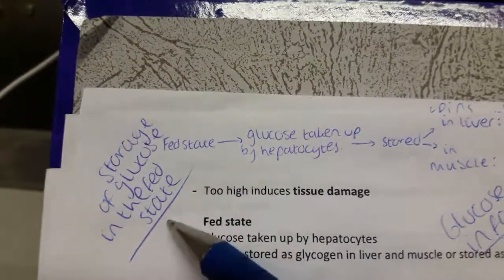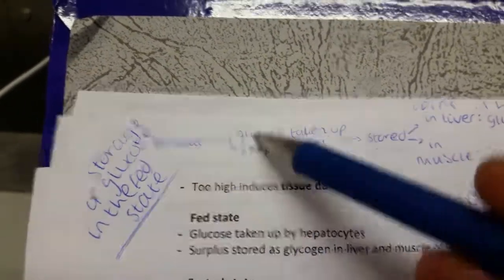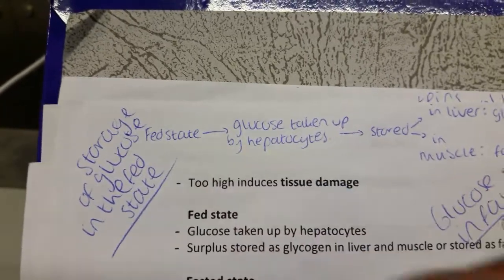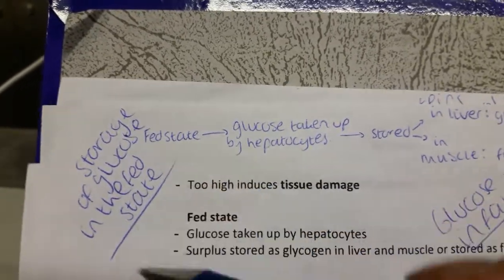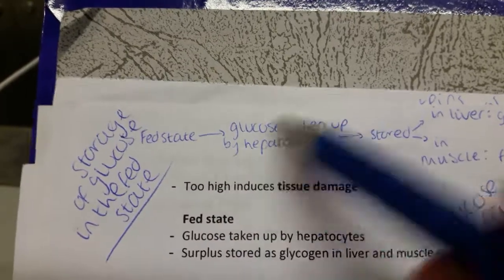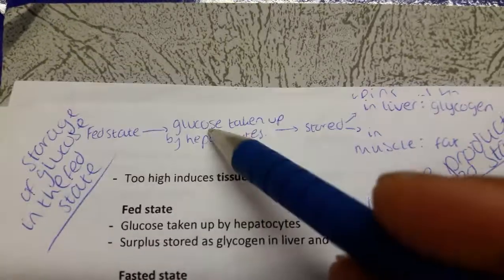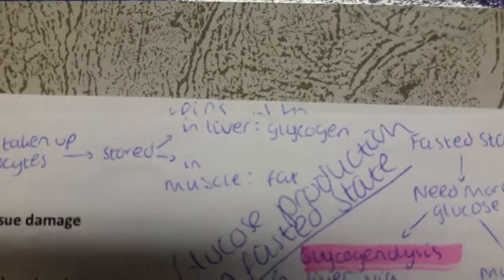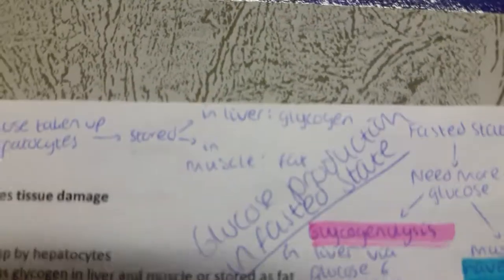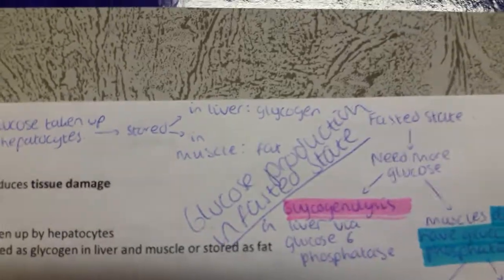In the fed state, you've got food in the gastrointestinal tract, so you're going to want to store that glucose somehow. So in the fed state, the glucose is taken up by the hepatocytes and it's stored. It can either be stored in the liver as glycogen, or it can be stored as fat.